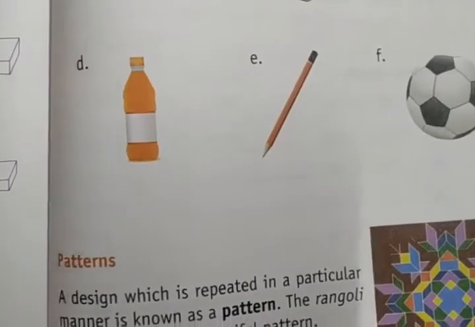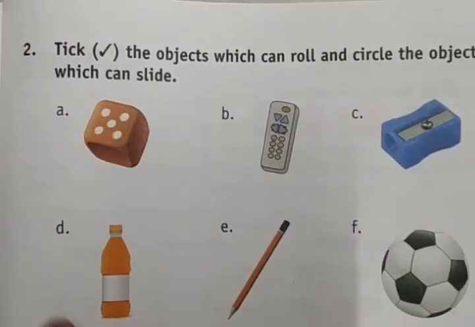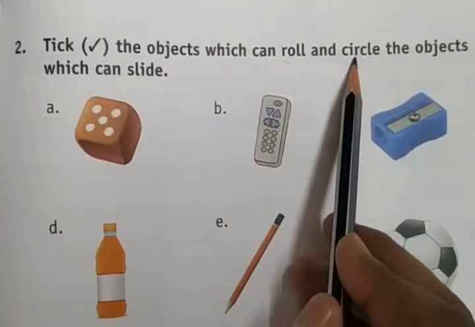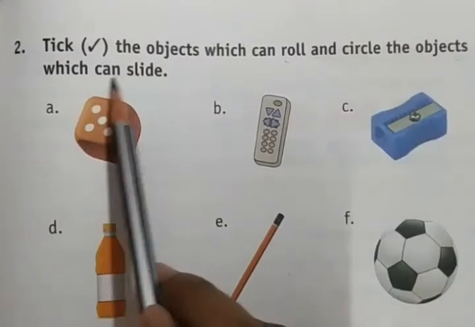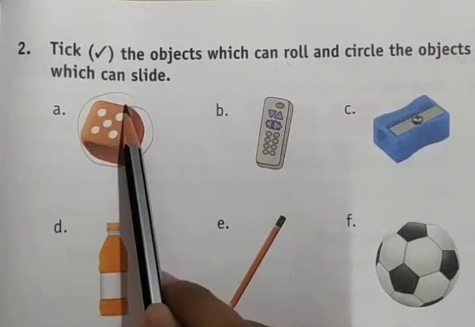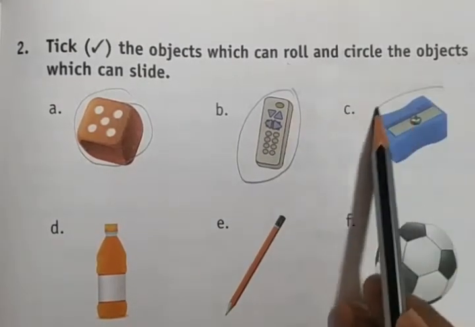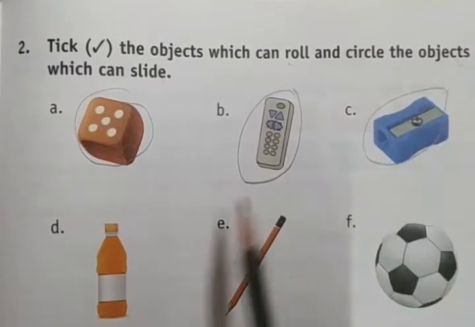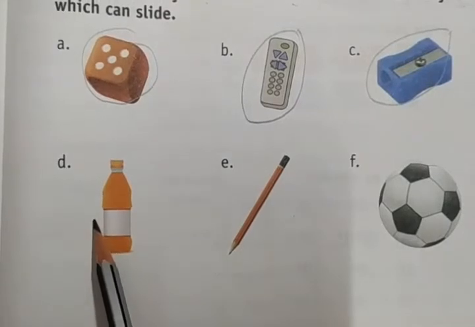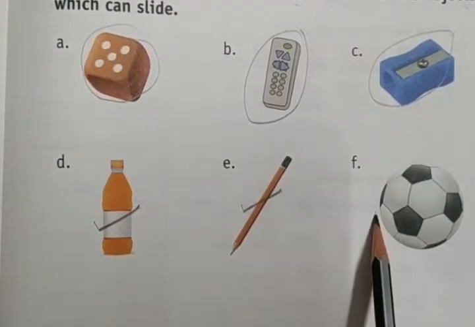So now here we have some more examples based on the same concept. Tick the object which can roll and circle the object which can slide. So this object can slide. This object can slide. This object can slide. Whereas this object can slide and roll, both. Tick the object which can roll. This can roll and this can roll.